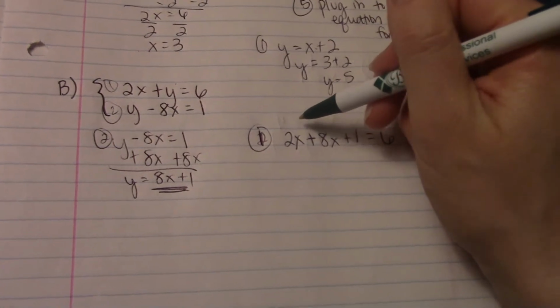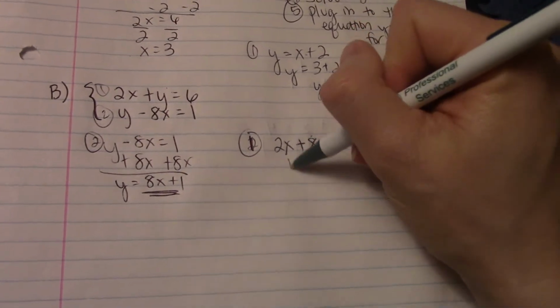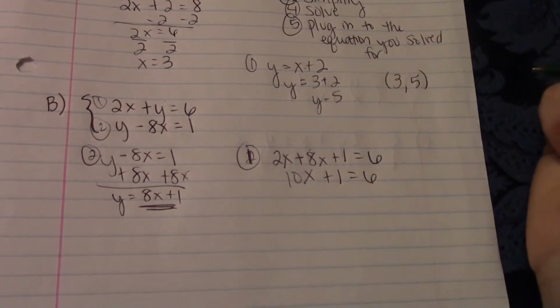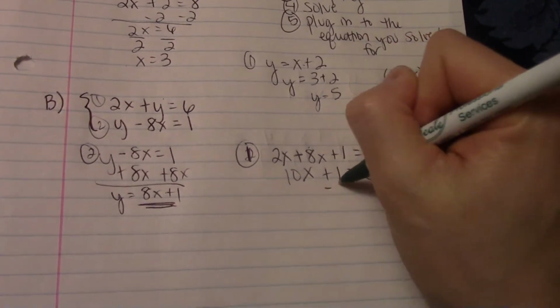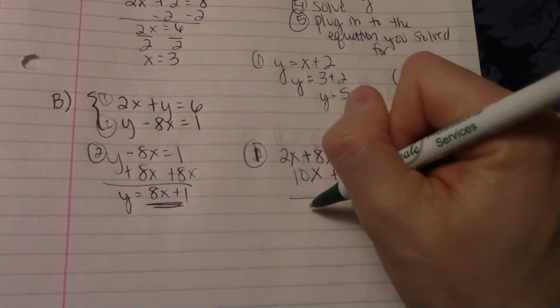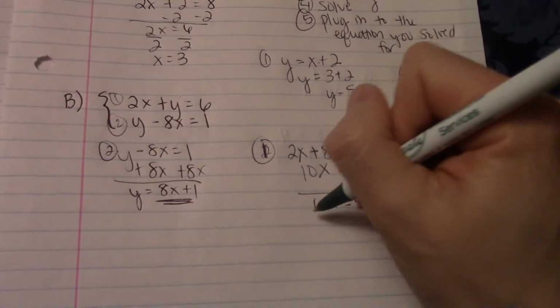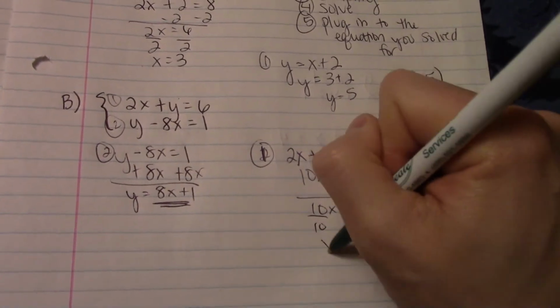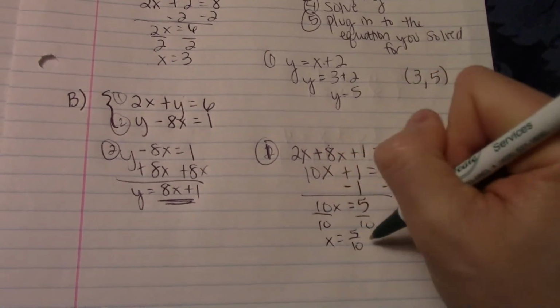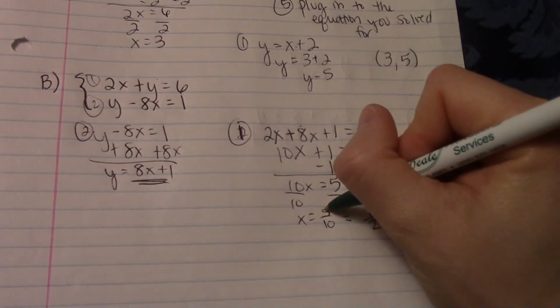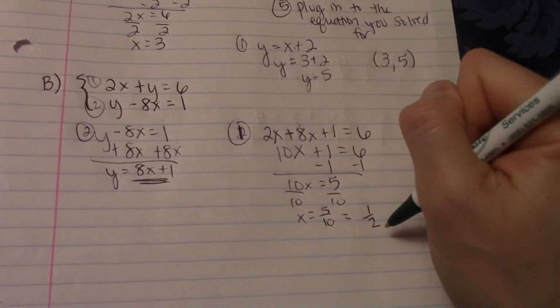So we need to simplify. 2 plus 8 is 10x plus 1 equals 6. And solve, so minus 1. 10x equals 5. Divide by 10. So x equals 5 over 10, which I know equals 1/2, because 5 divided by 5 is 1, 10 divided by 5 is 2.